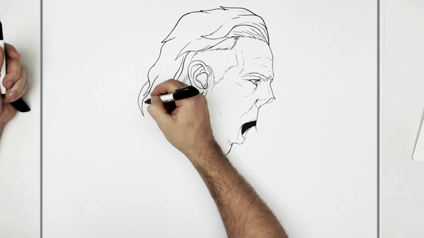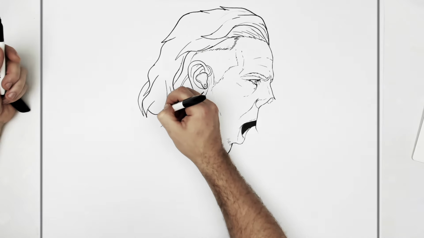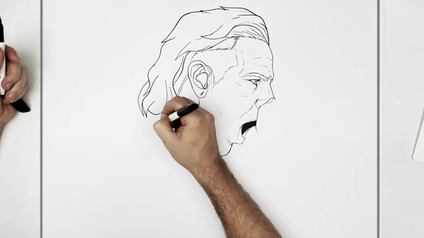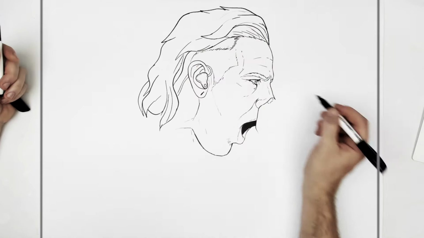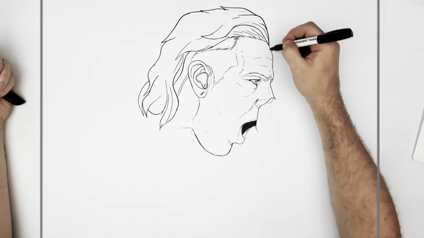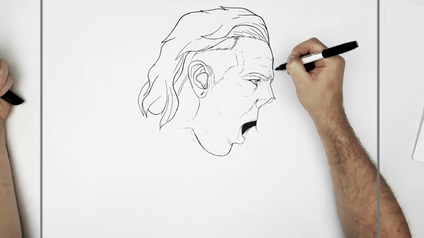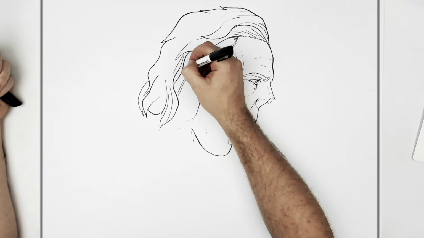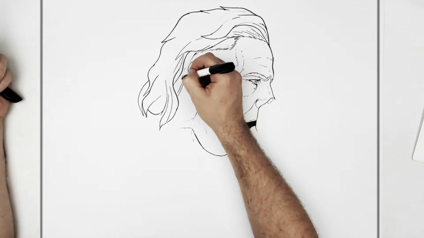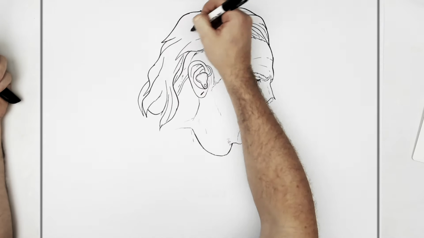It kind of just hangs over his sweatshirt that he's wearing. Textures kind of under here as well, because this is slightly longer, but not as long as his real long hair on top.